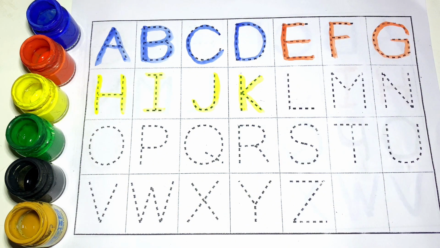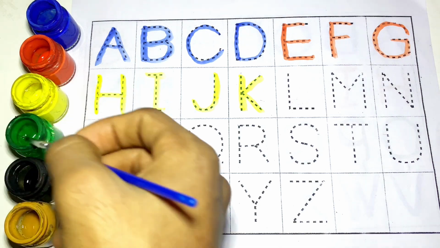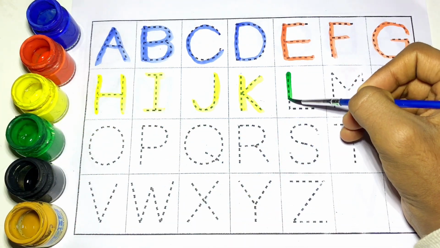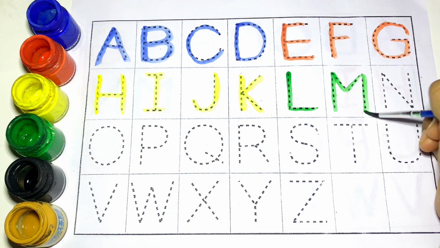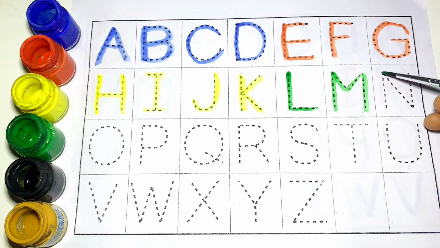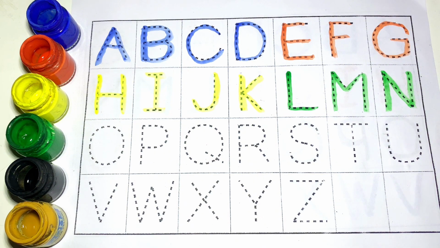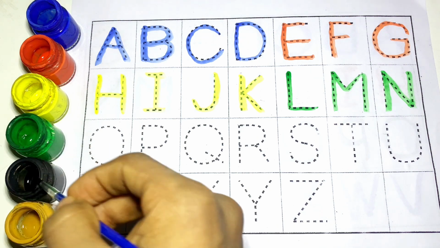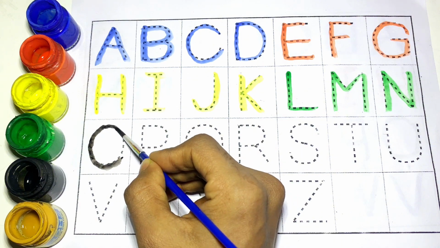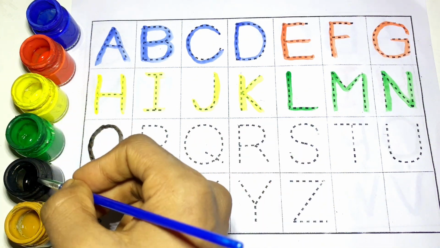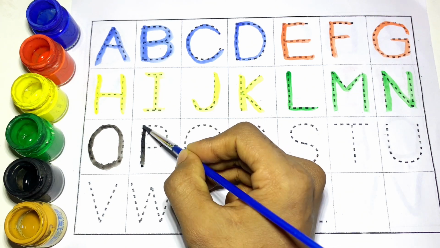Now L. L is for lion and use green color. M. M is for mango. Kids, again use green color and draw N. N is for nest. Now O. O is for orange and use black color. Kids, again use black color and draw P. P is for parrot.